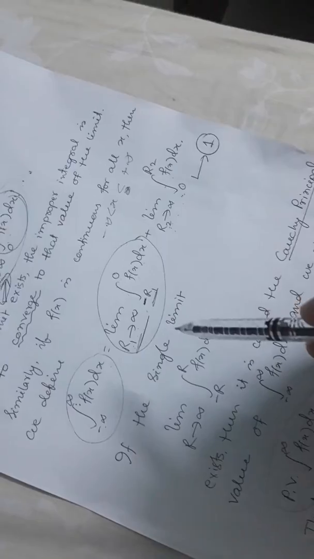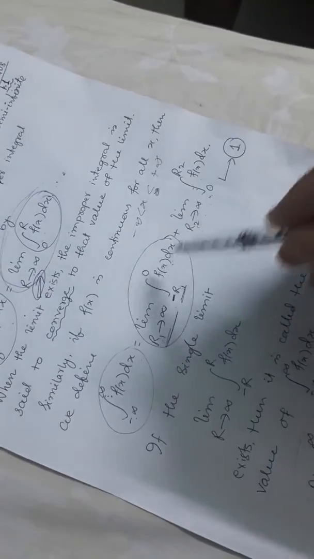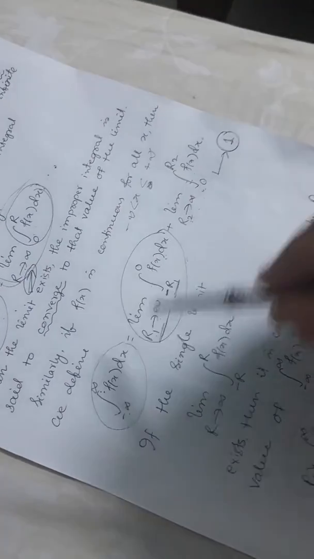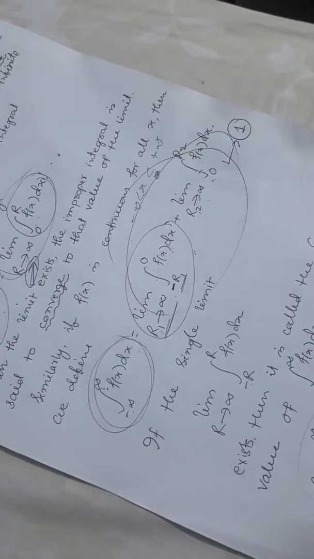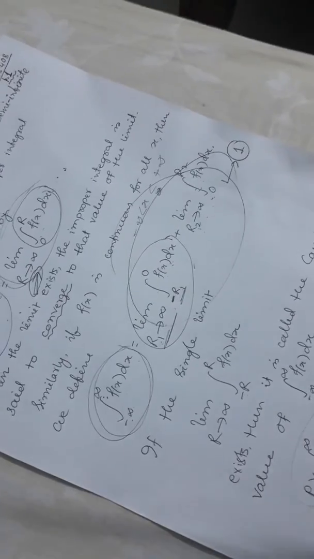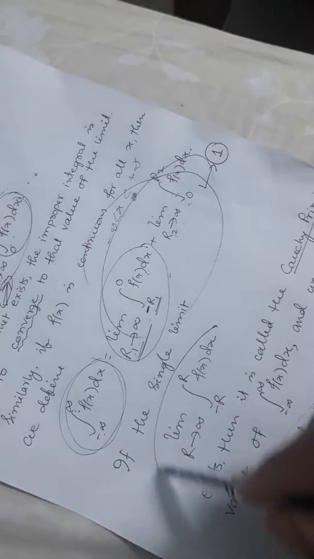This is when r2 tends to infinity, and this is when r1 tends to infinity. If these two limits exist, then we say that this improper integral converges to the value of the sum of these two.